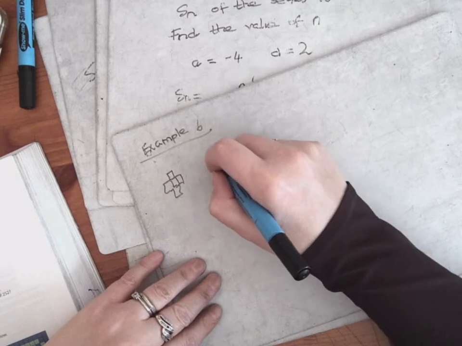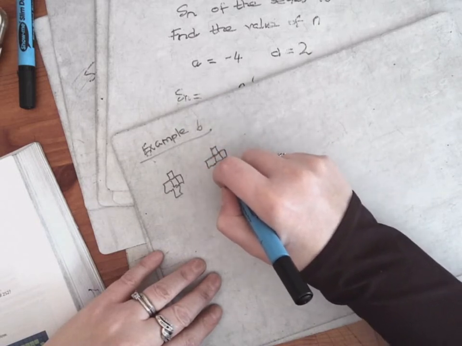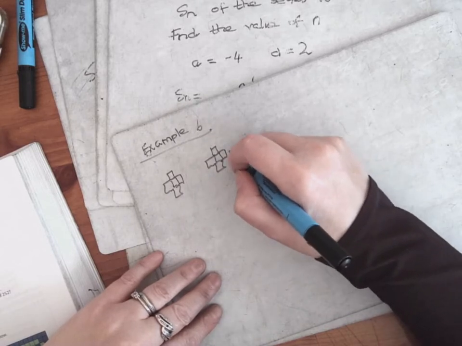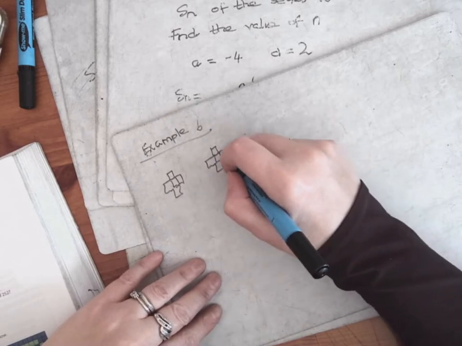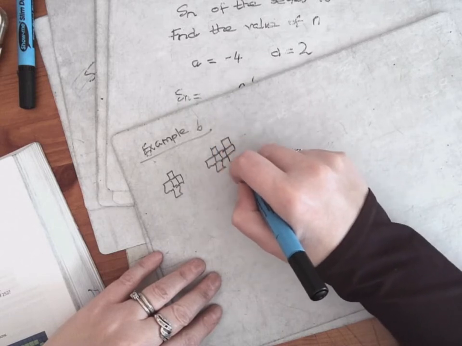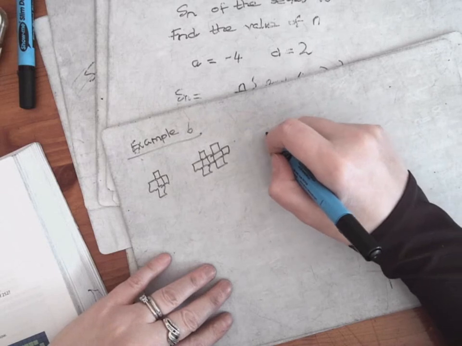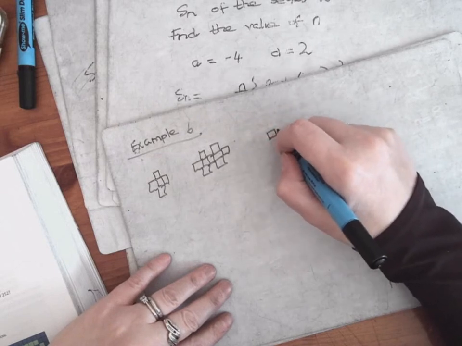Then it goes, so it basically joins on here.